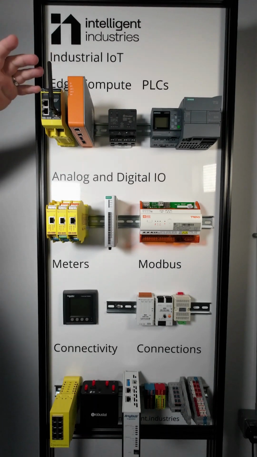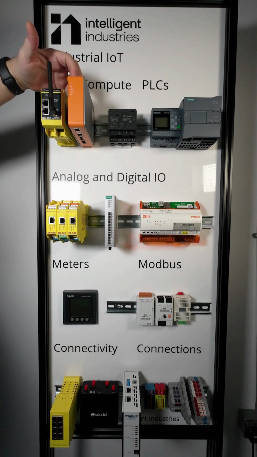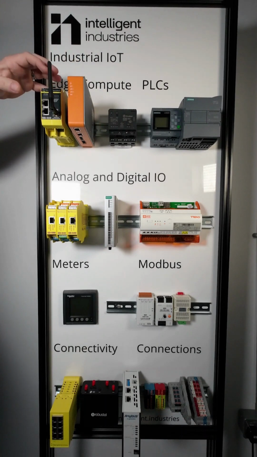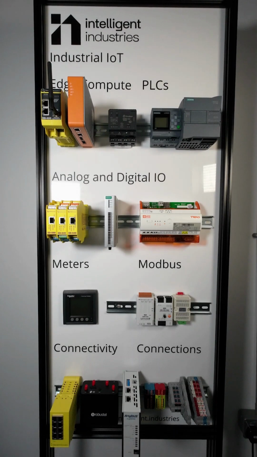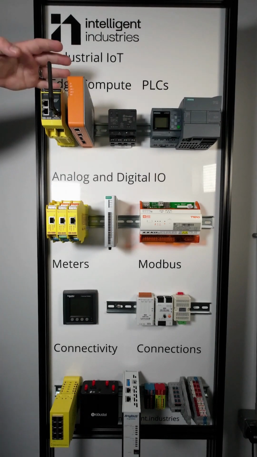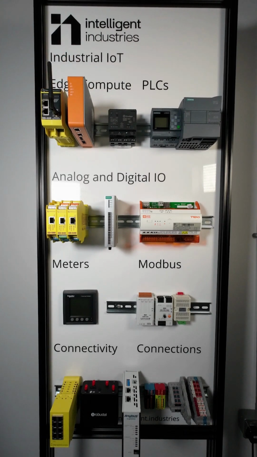Then moving on to our edge compute, we've got 2 examples of edge compute here. We've got edge compute by OnLogic, and we've got one by Brainboxes. These are Linux-based computers, low-powered, so these can run off of 24 volts. I think these are both 5 to 30 volts that they run off of. And we can use this to run more traditional programs.